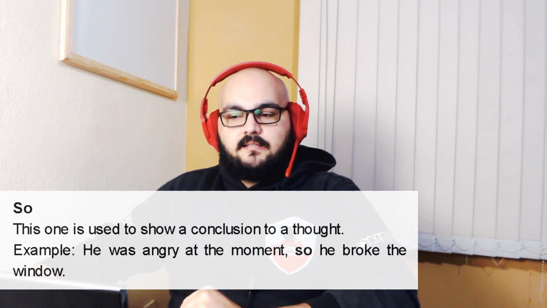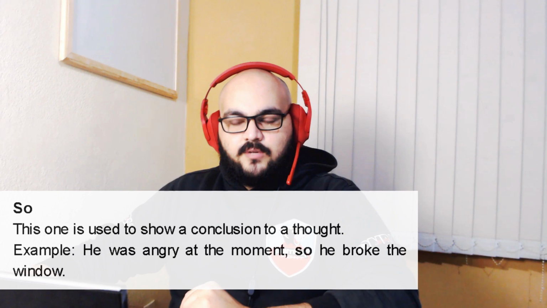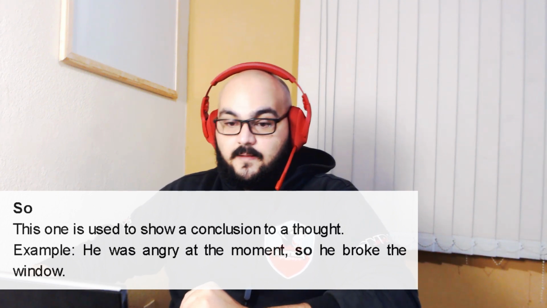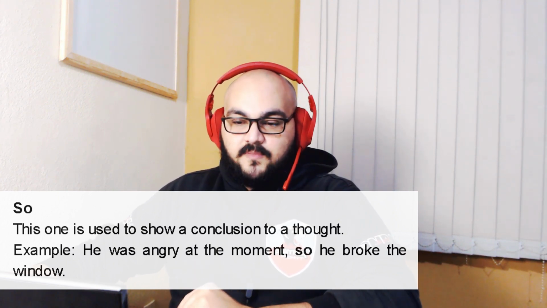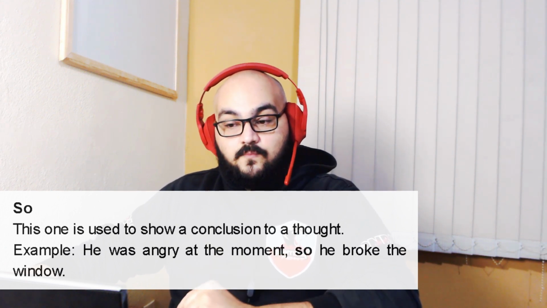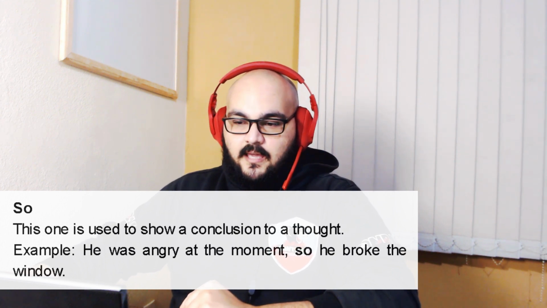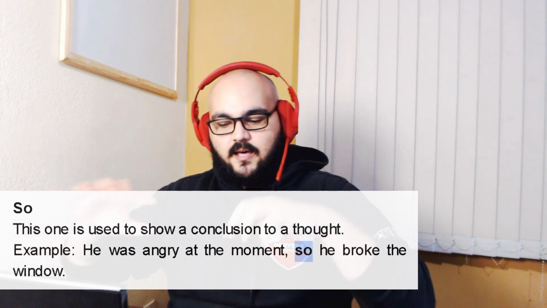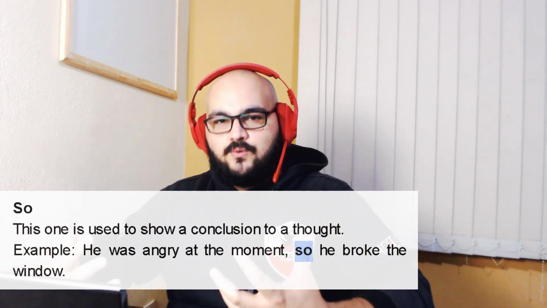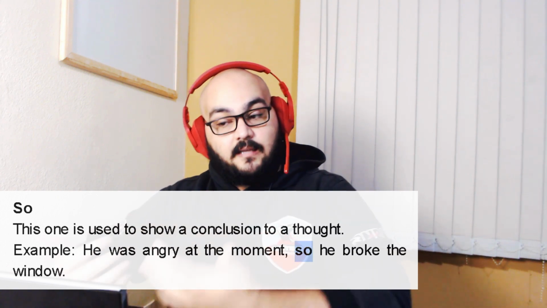Okay. The next connector for this case, coordination, is "so". This one is used to show a conclusion to a thought. I will give you one example. He was angry at the moment, so he broke the window. See, this one brings a conclusion, an idea that concludes the reasoning. He was angry at the moment, so he broke the window.